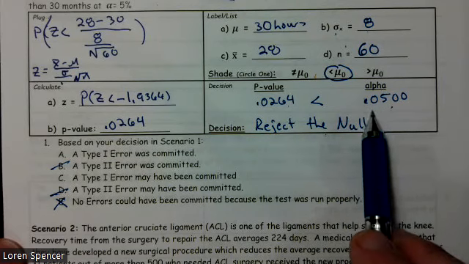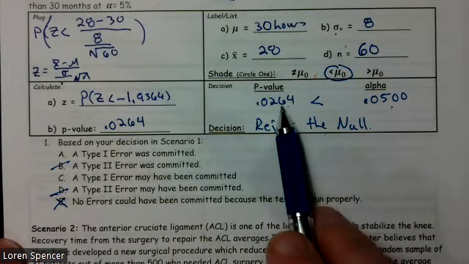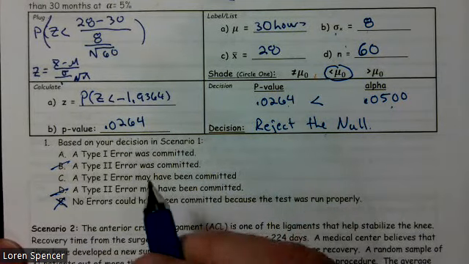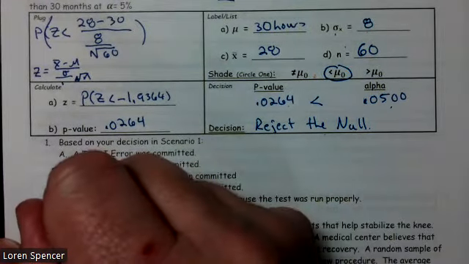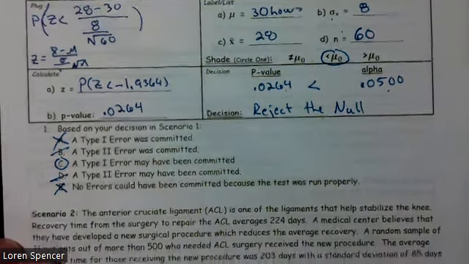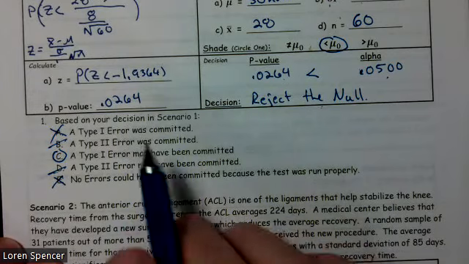Based on our decision making, we were happy with it being 5%, but what we got from our sample is it's no more than 2.6%, but it might have been committed. There's a 2.64% chance it could have been committed, but we never know if it was. So we never can be definitive about it.